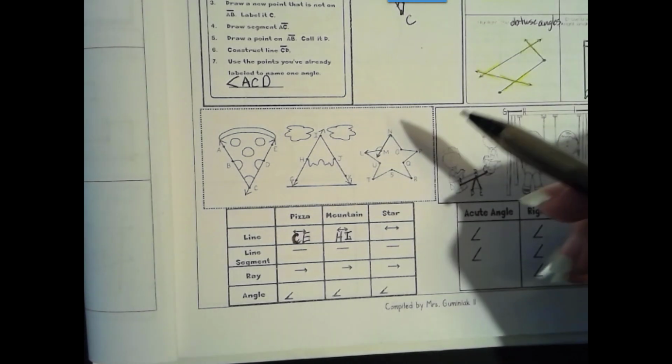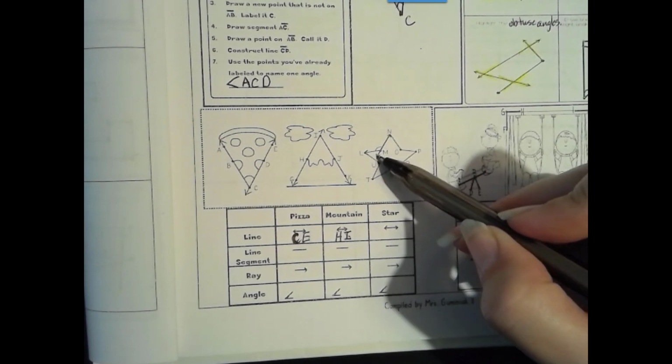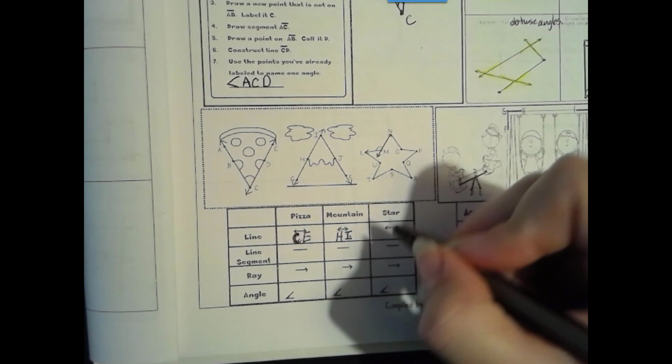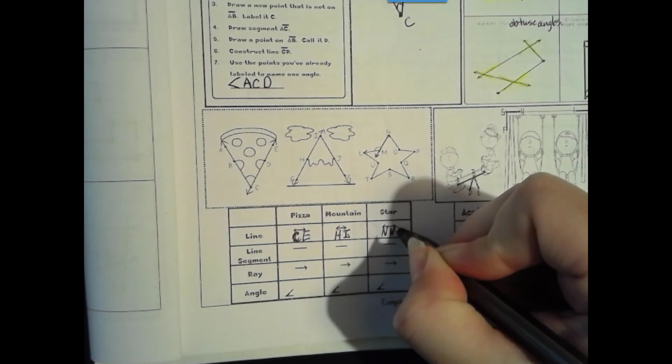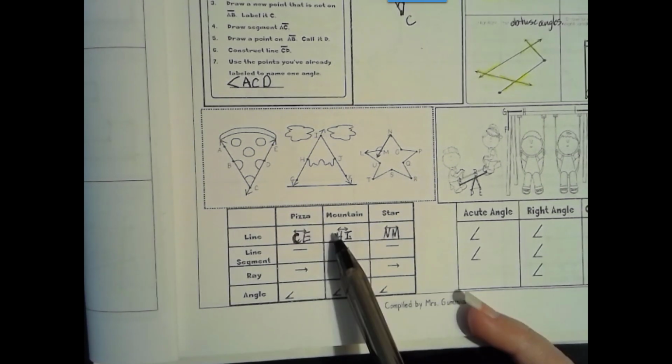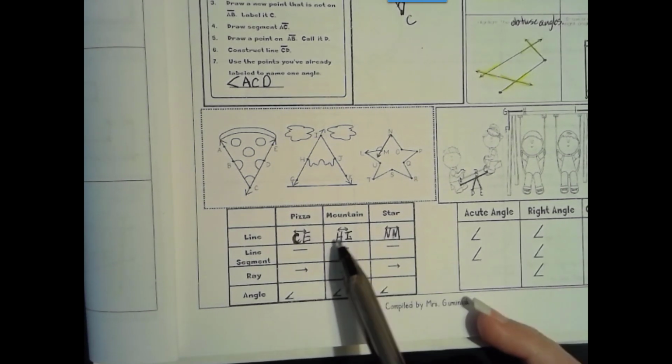And then our star, well, here is our line. There's only two letters to choose from, and so I'm going to say NM because the order doesn't matter. But in the name, we have to have that line on top. So I know it's line CE, line HI, line NM.